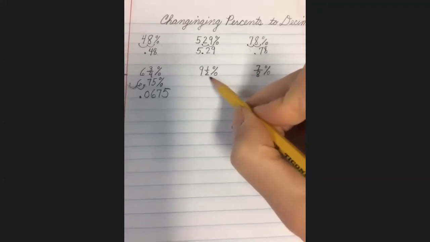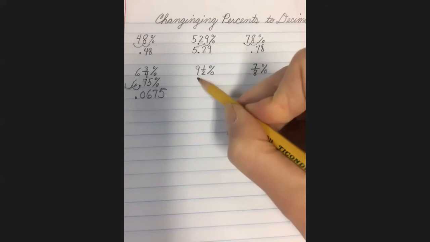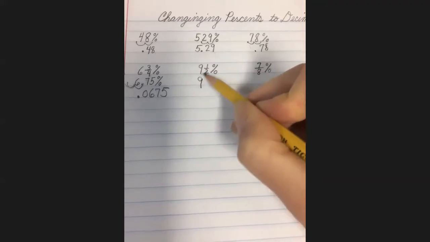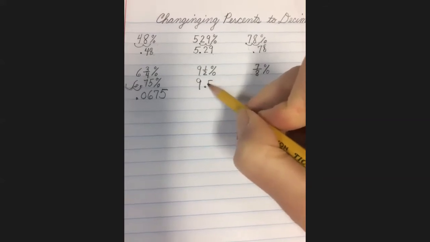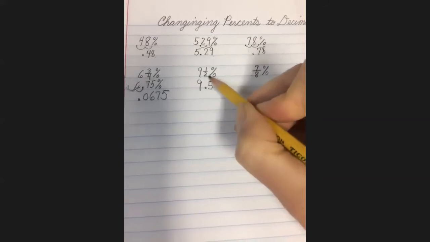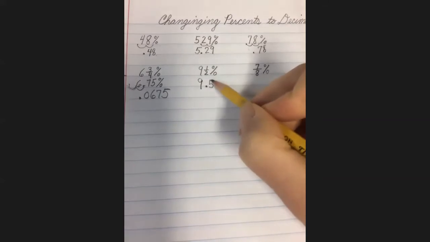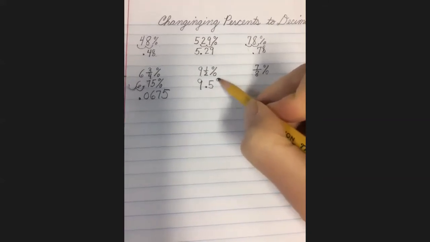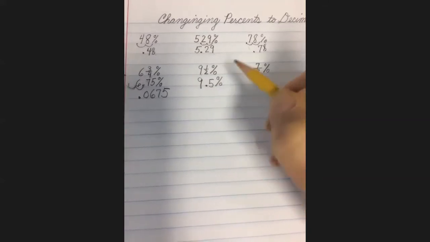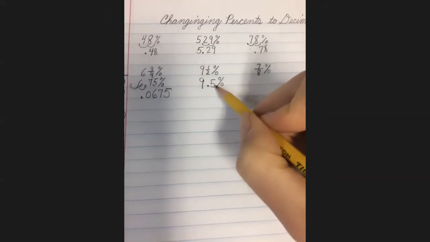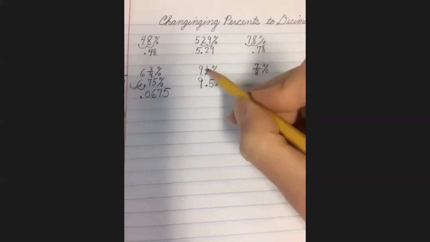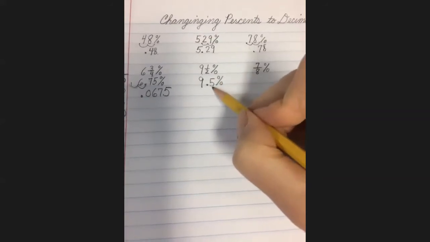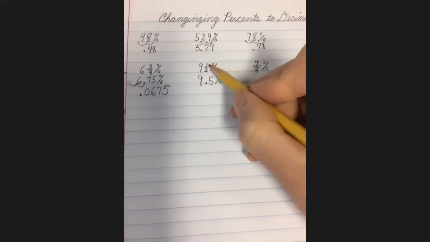9.5% as a decimal. I simply write my 9. Write what the decimal is. It's 0.5. If you don't have it memorized, work it out by dividing the denominator into the numerator. 9.5%. I still need to move it though. I still haven't moved anything over yet, have I? I've just rewritten it as a decimal point because that's a fraction there.